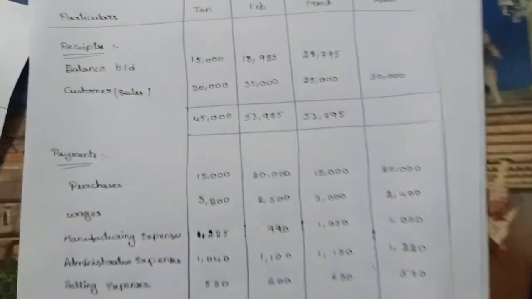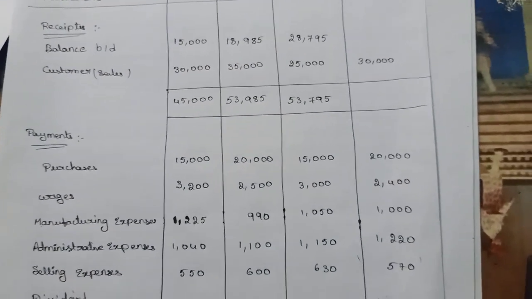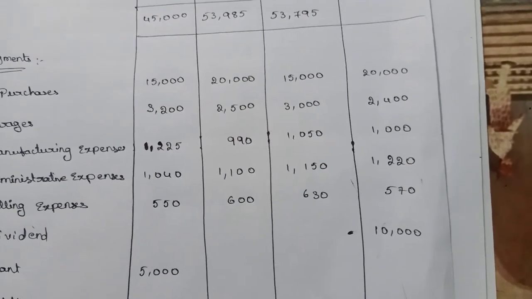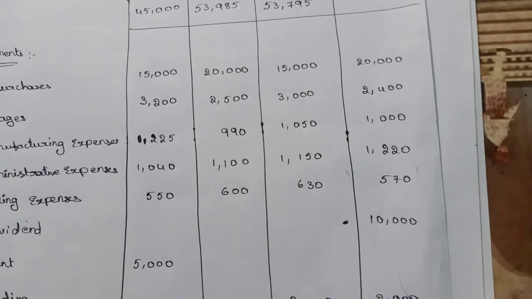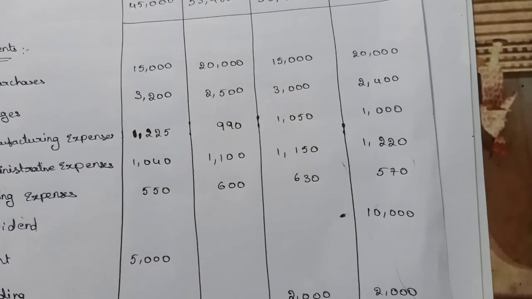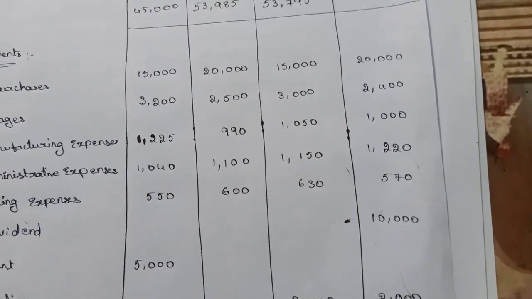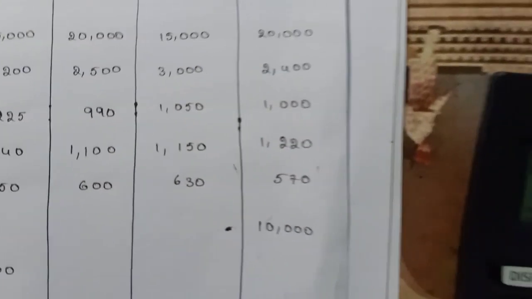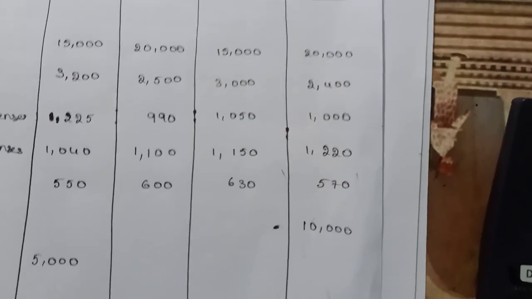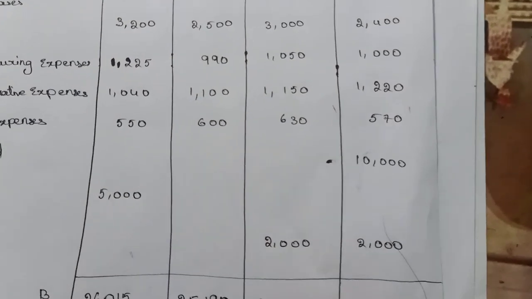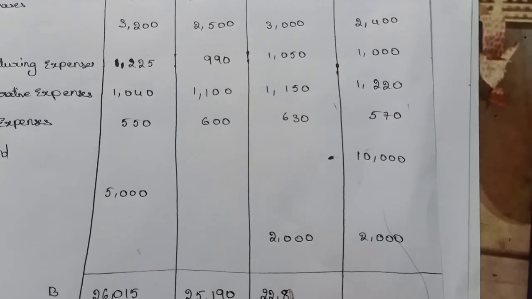Total payments, let us add the total payments. 15,000 plus 3,000 plus 1,050 plus 1,150 plus 630 plus 2,000 is equal to 22,830.